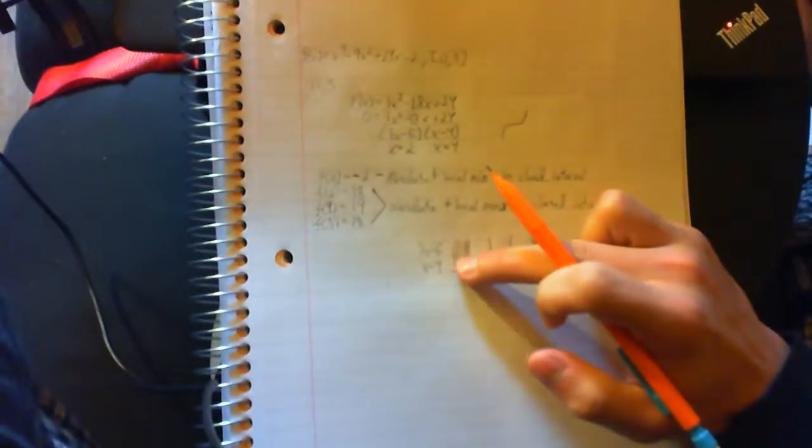Everybody with me here? Waiting for this camera to focus in. Okay. Everything makes sense so far.